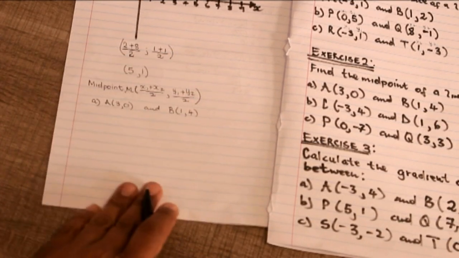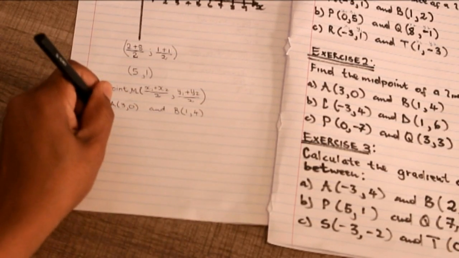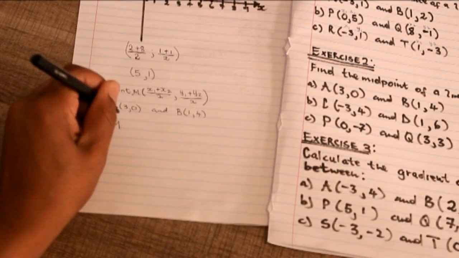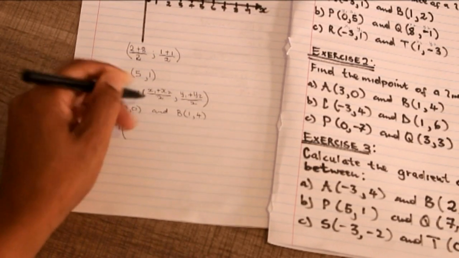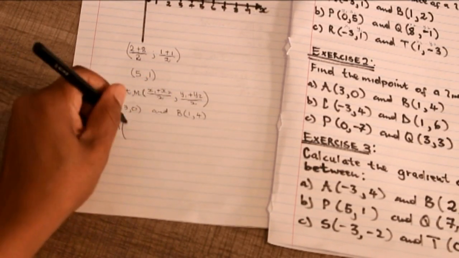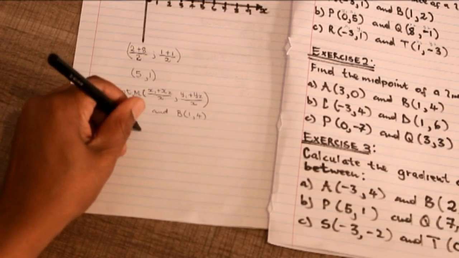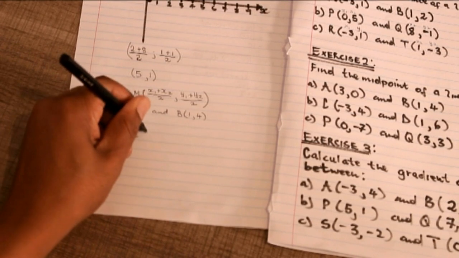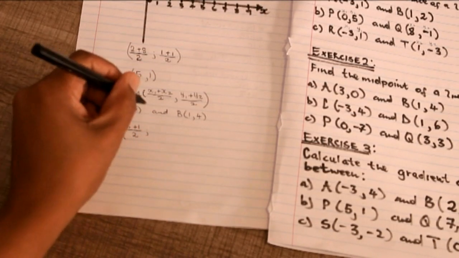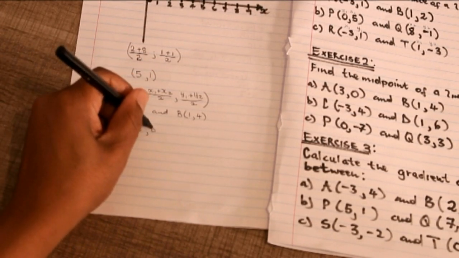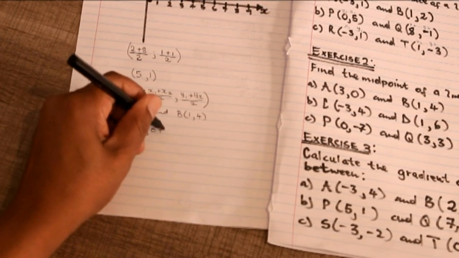So if I calculate the midpoint, the coordinates of the midpoint M will be x1 plus x2, which is 3 plus 1, remember you need to divide by 2 halfway, and then the y value is 0 plus 4 divided by 2.